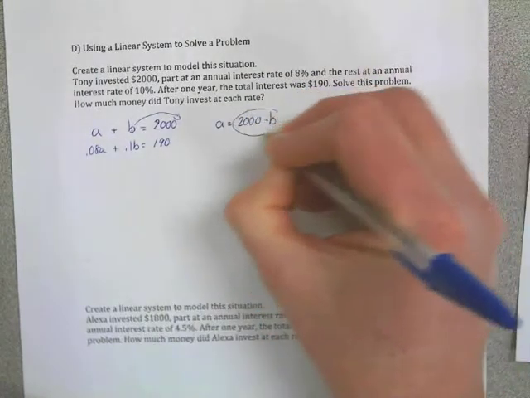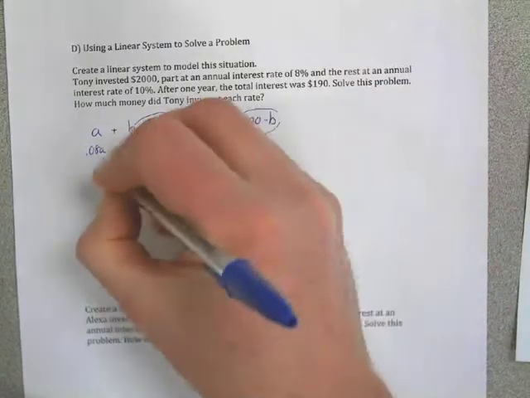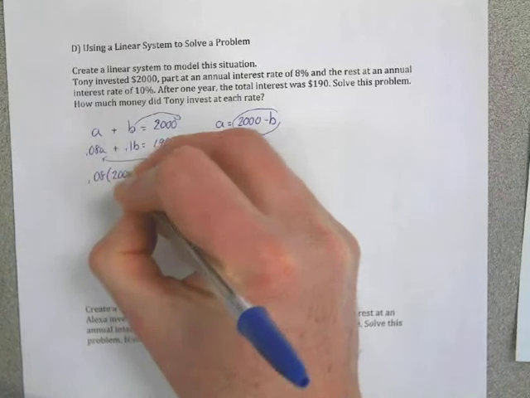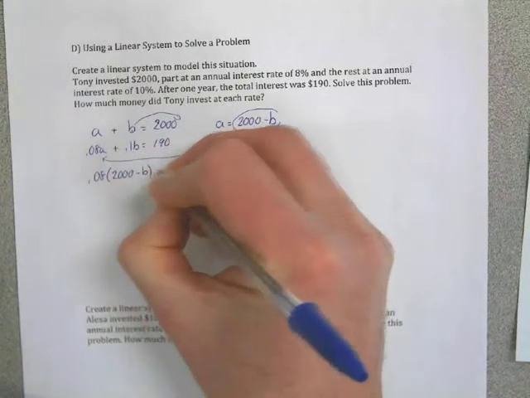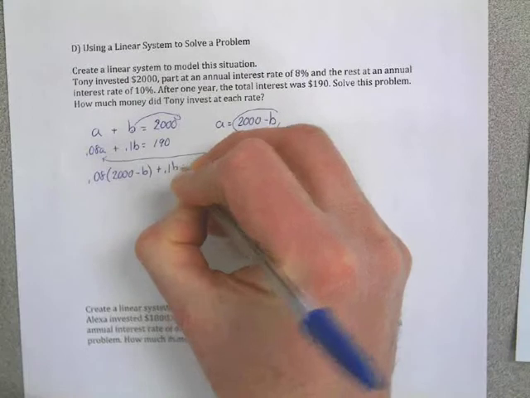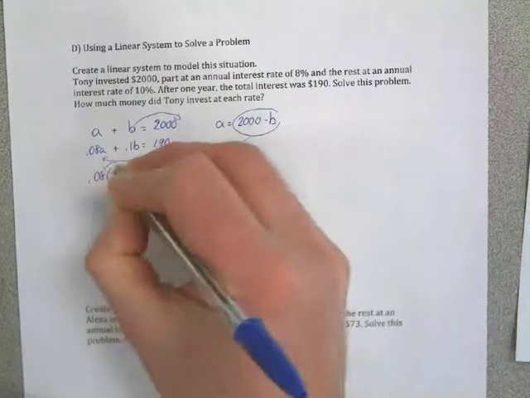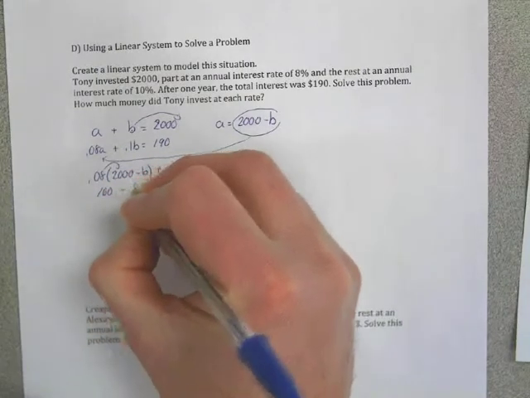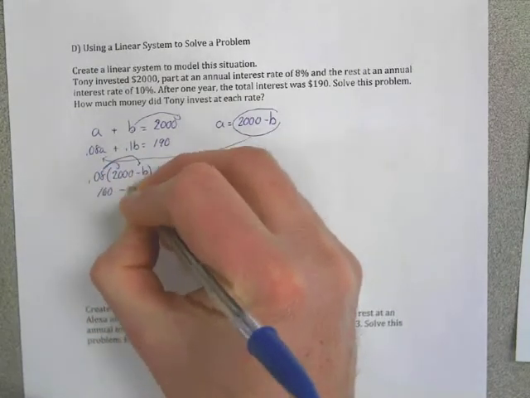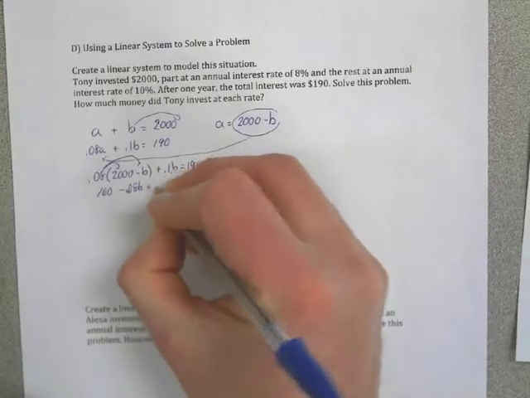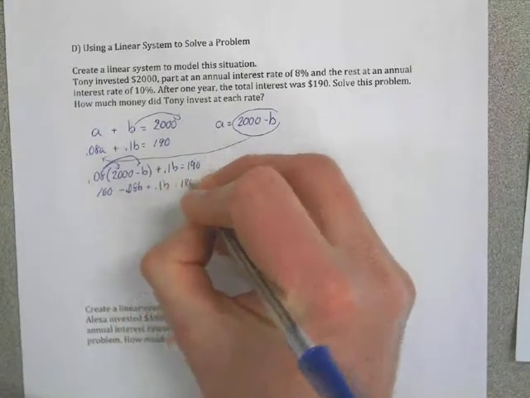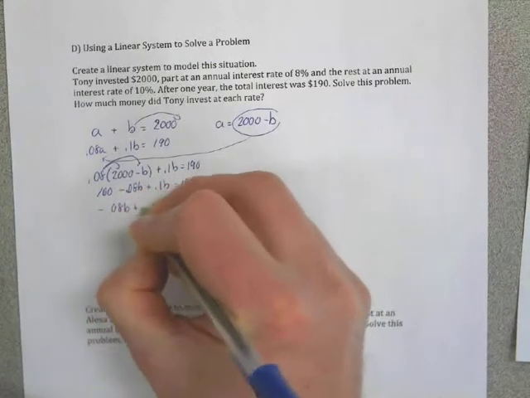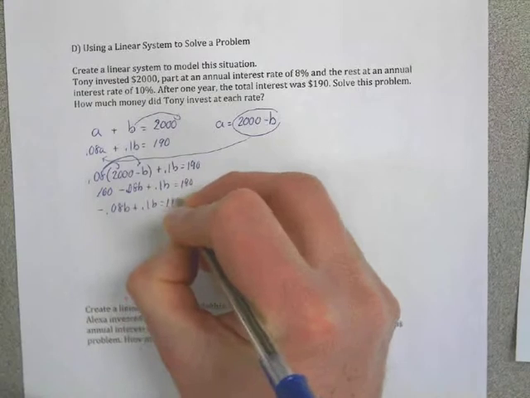I then will substitute this in for my A down here. So I get 0.08 times (2,000 minus B) plus 0.1B is equal to 190. Bring the 0.08 in, so I get 160 minus 0.08B plus 0.1B is equal to 190. Keep my B's on one side, so I get negative 0.08B plus 0.1B is equal to 190.